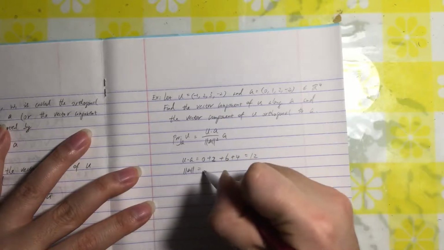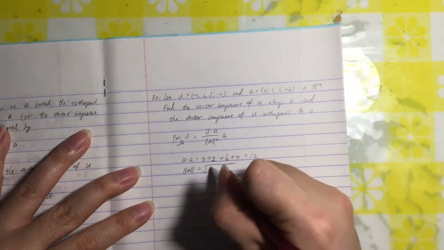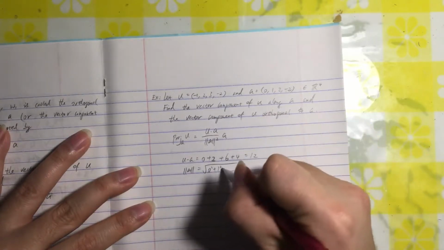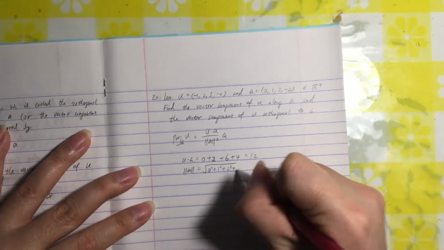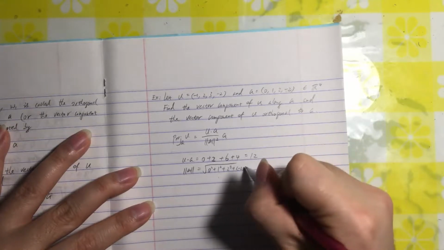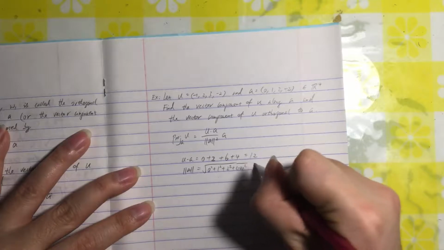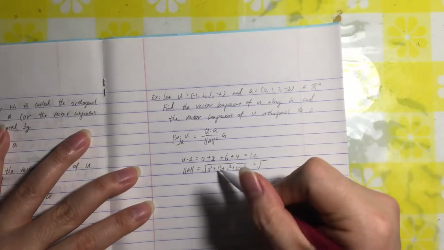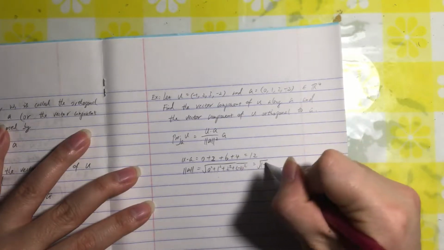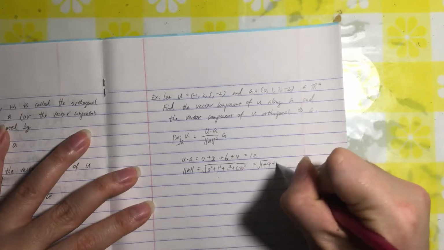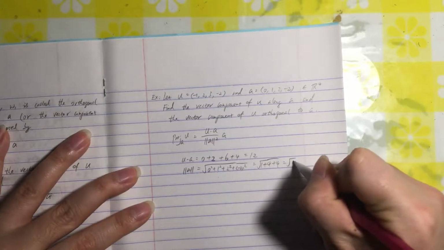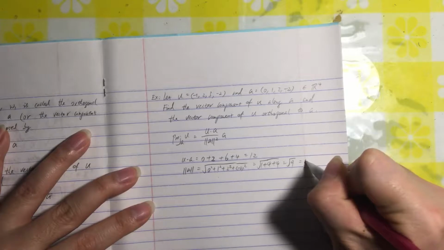Norm of a is the square root of 0 squared plus 1 squared plus 2 squared plus -2 squared, which is the square root of 1 plus 4 plus 4, which is the square root of 9. Square root of 9 is 3.